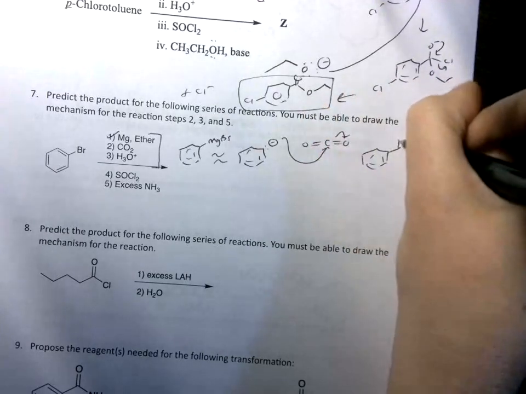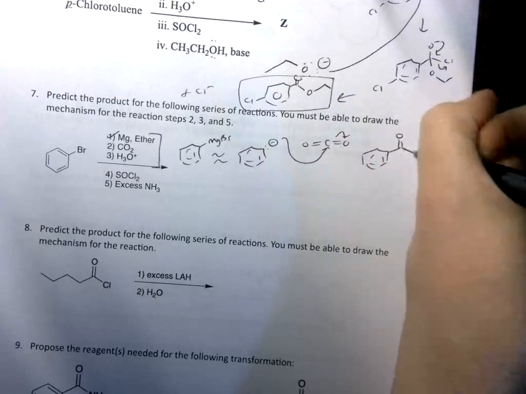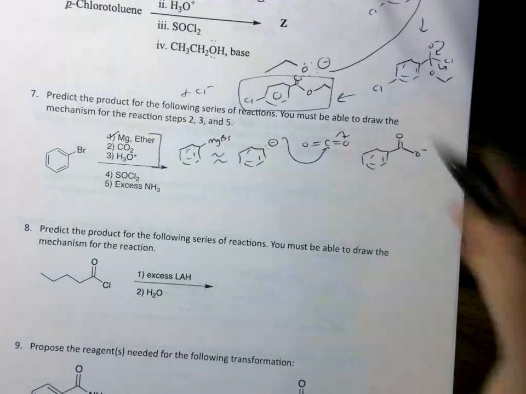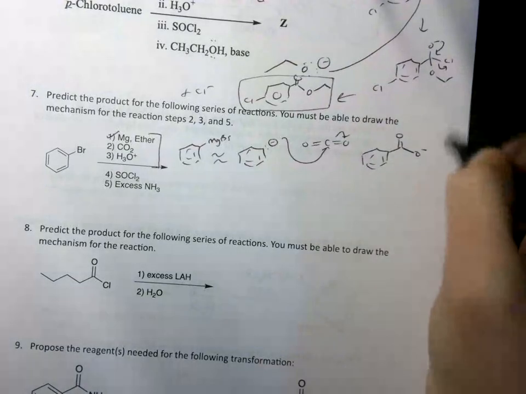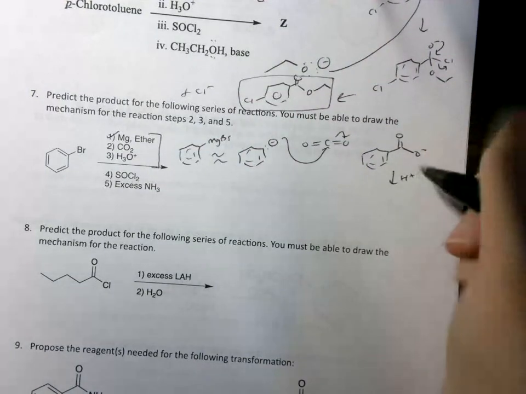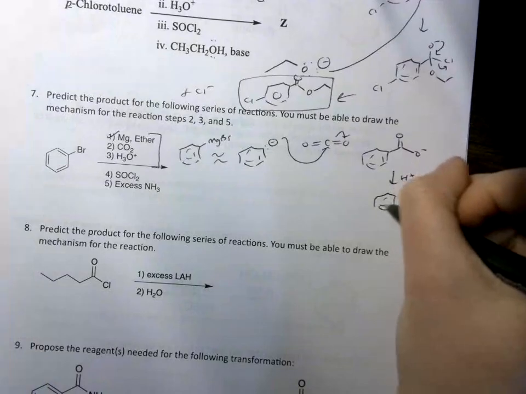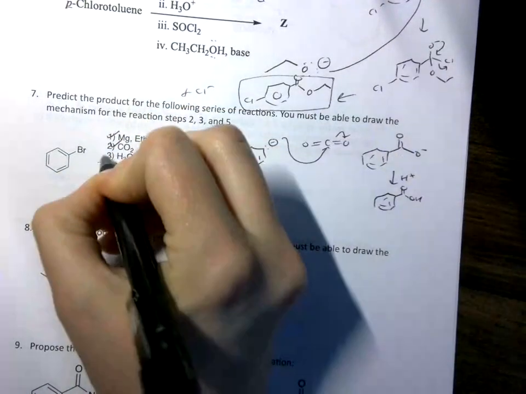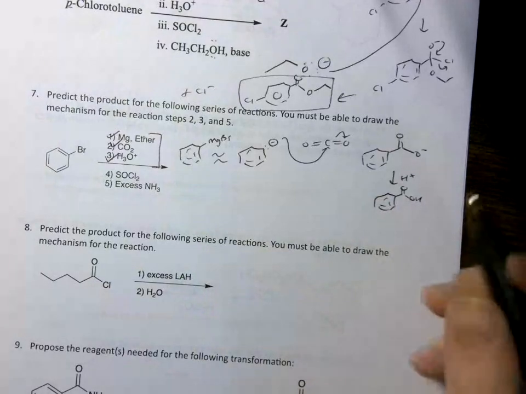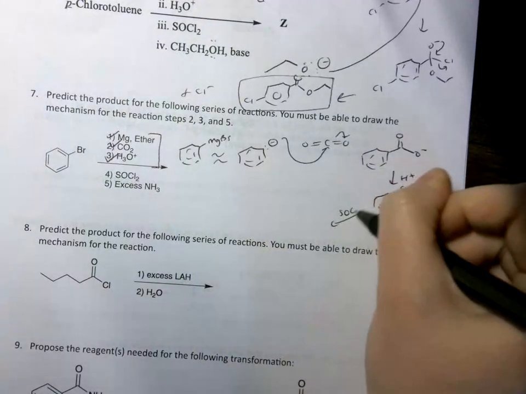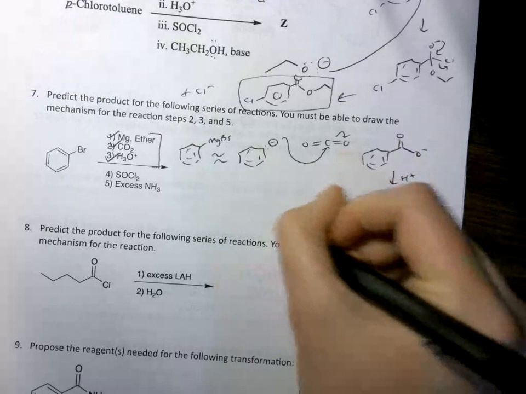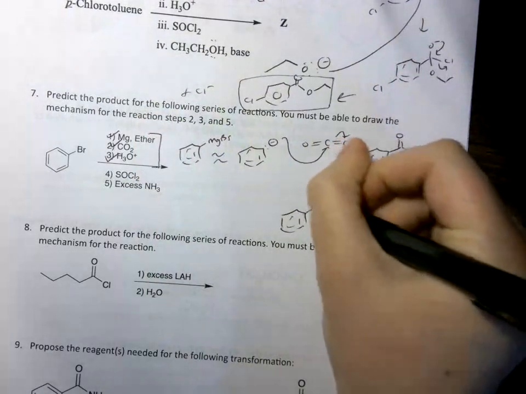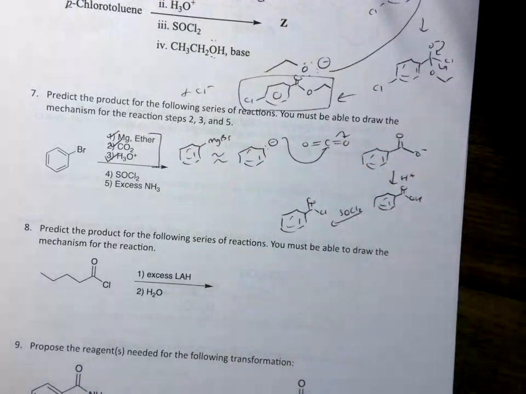this part is unaffected. There's one carbon double bond to an oxygen here, and then an O minus. No good leaving group to kick out or anything, so it stays like that. So we add acid, and we get our carboxylic acid. So step 2 was with the CO2, and 3 was with the acid. And then again, SOCl2 does something very similar to what we saw up above here. It's actually the same, just minus the chlorine, where we get a chlorine.